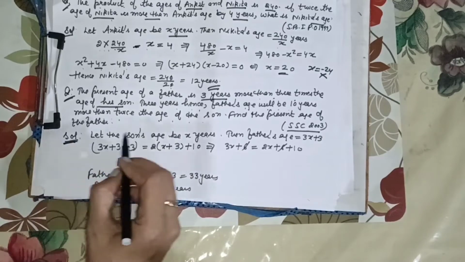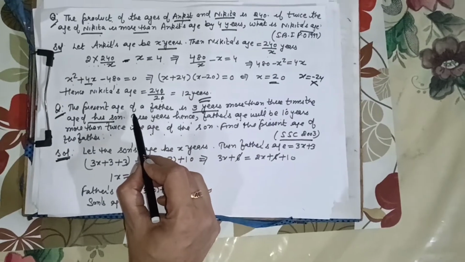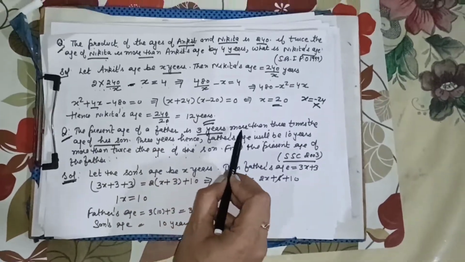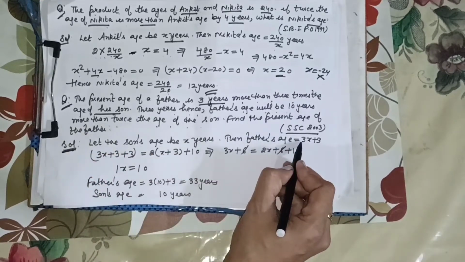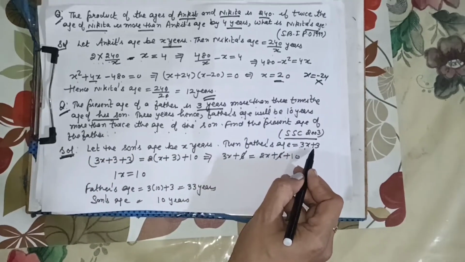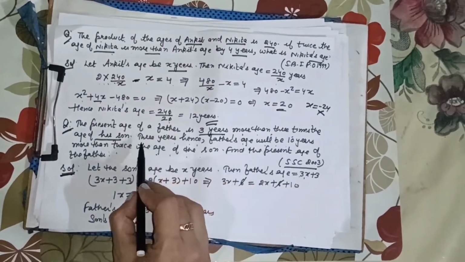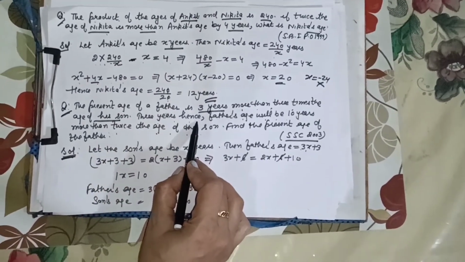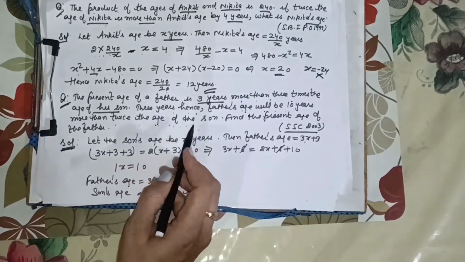So the solution will be: let the son's age be x years. It is said the present age of the father is 3 years more than 3 times the age of his son. That means 3 times means 3x and more means plus 3. So this is the father's age. Now 3 years hence, after 3 years, the father's age will be 10 years more than twice the age of his son.